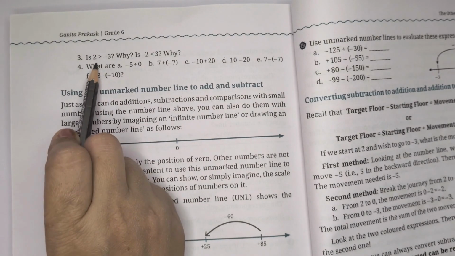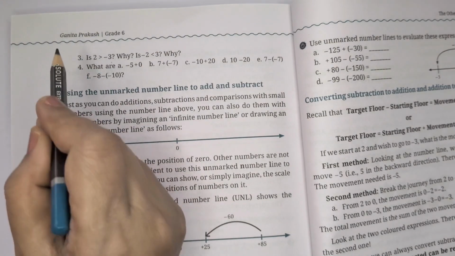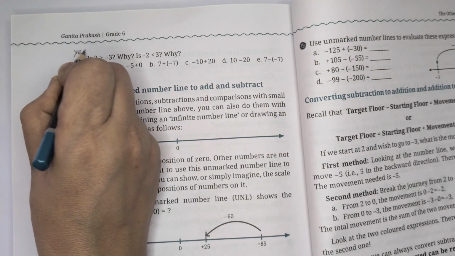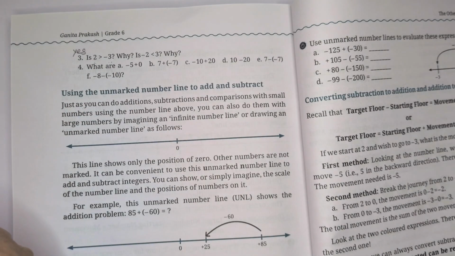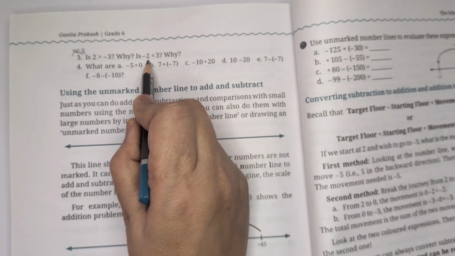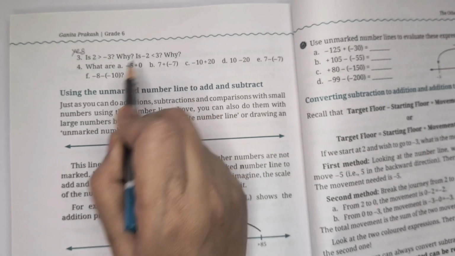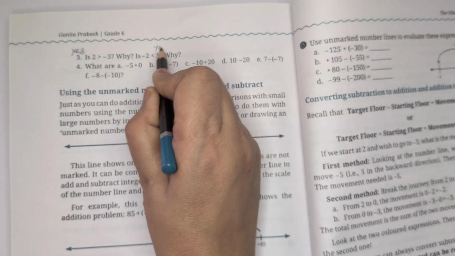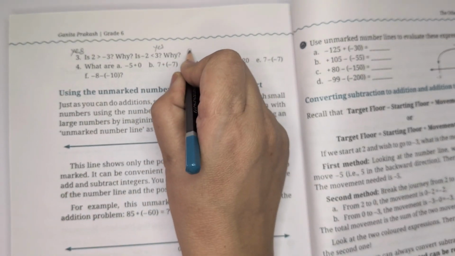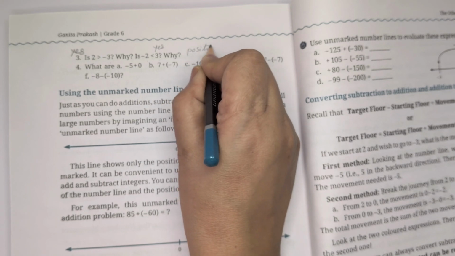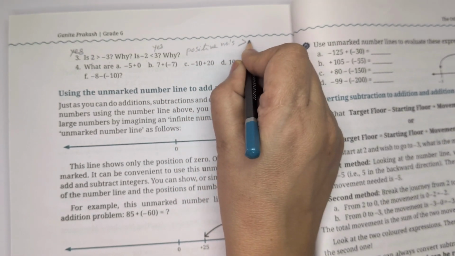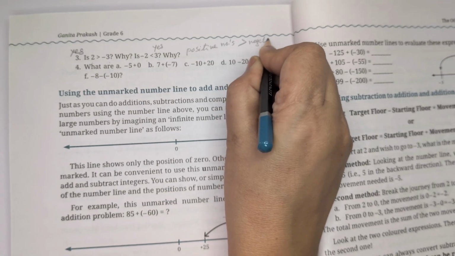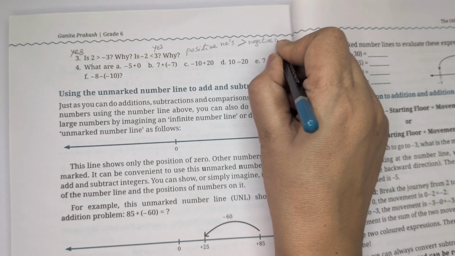Second one, is 2 greater than minus 3? We can write yes. What is the reason? Positive numbers are greater than negative numbers. Here is minus 2 less than 3? That also yes. Always positive numbers greater than negative numbers. That's the reason.